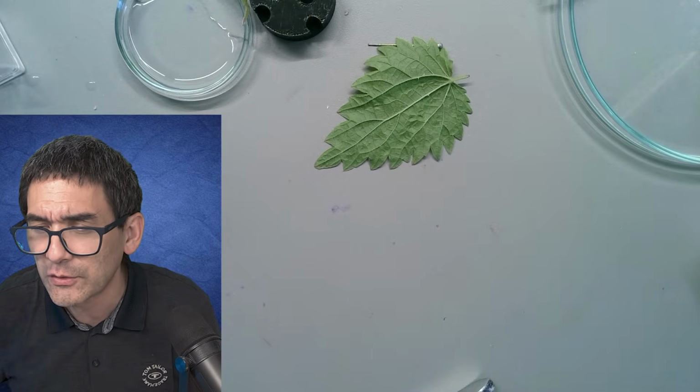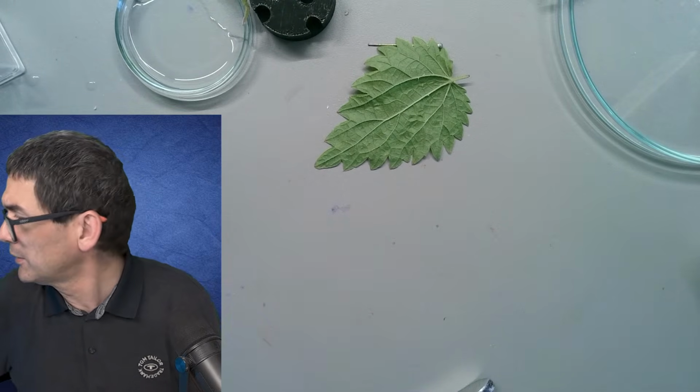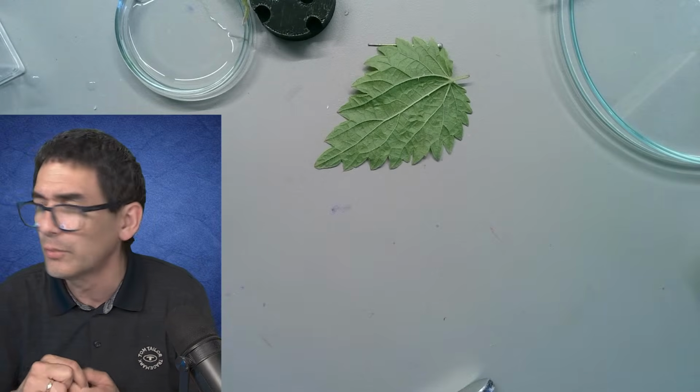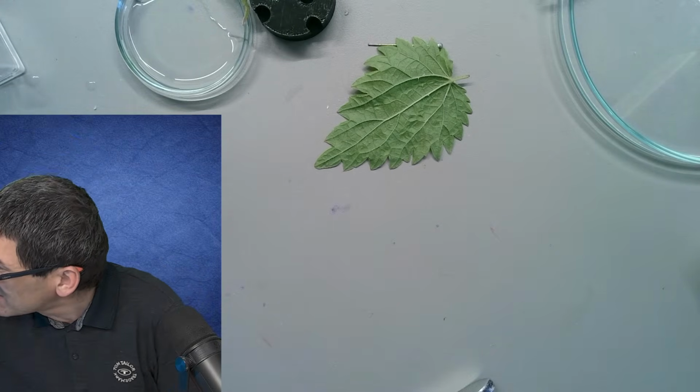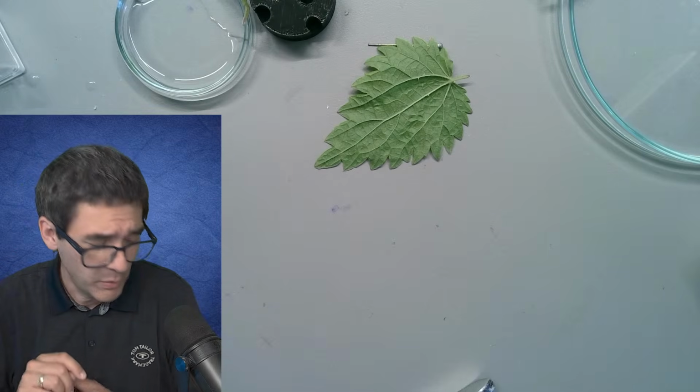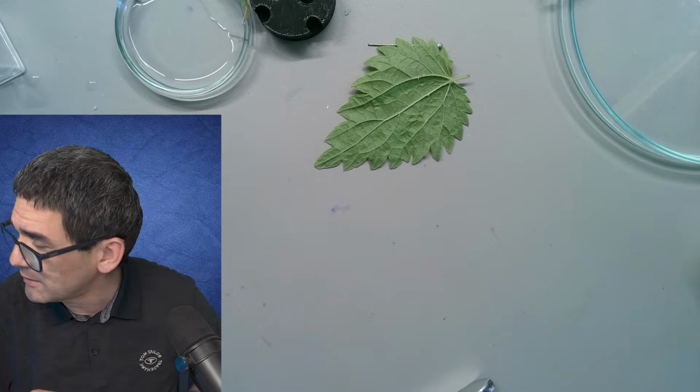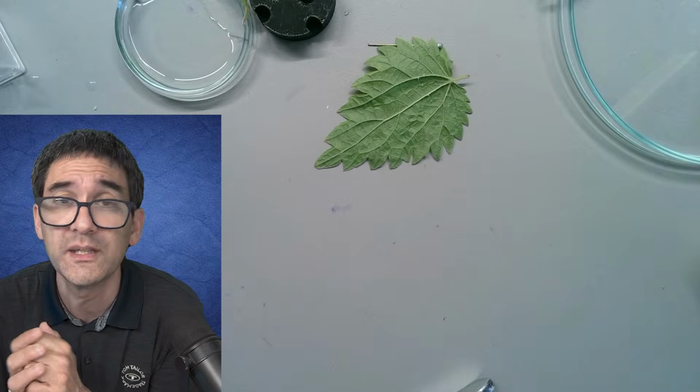Okay, the brand of my stereo microscope. Okay, I'll tell you the brand. It's a Euromex, and the model is Nexius Zoom. However, many stereo microscopes are actually quite similar to each other.